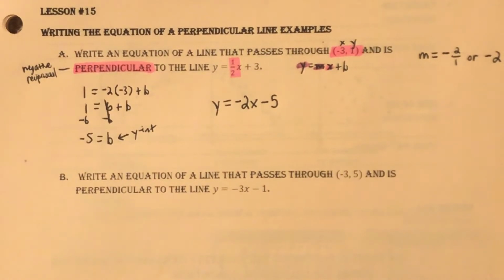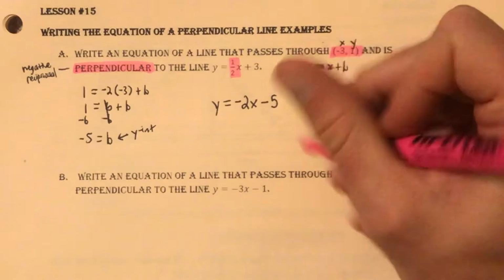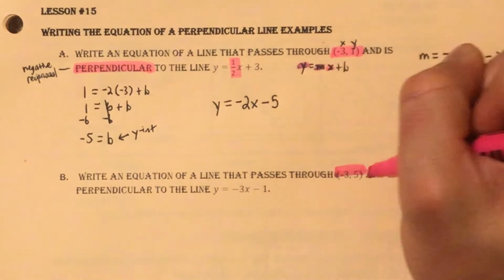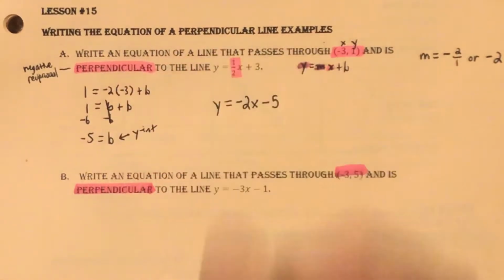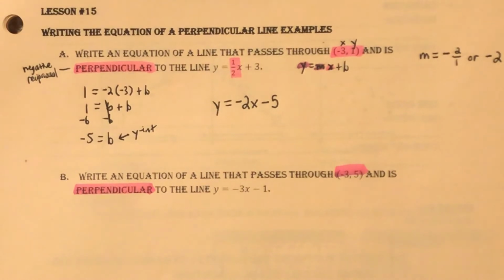I'd encourage you to try example B on your own, then check your answer with mine. So example B says write an equation of a line that passes through the point (-3, 5). So here's the point that they've given us, right? And it is perpendicular. So right there, there's a key word: I need the negative reciprocal slope. And it's perpendicular to the line y equals -3x minus 1.